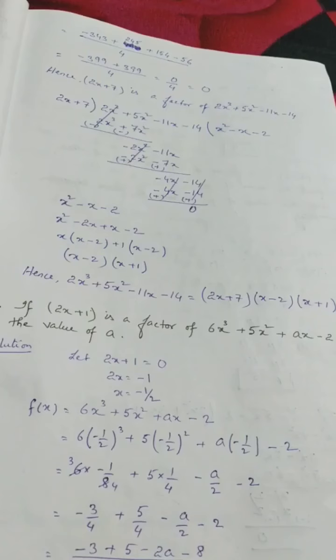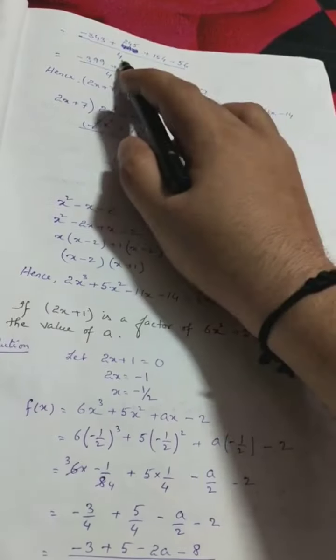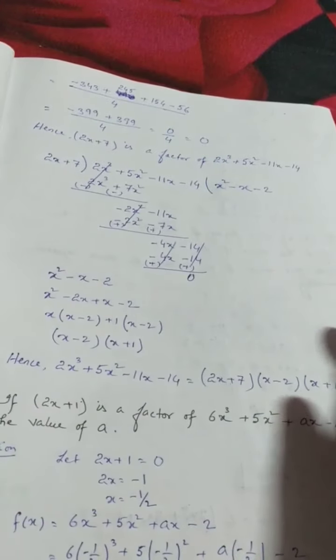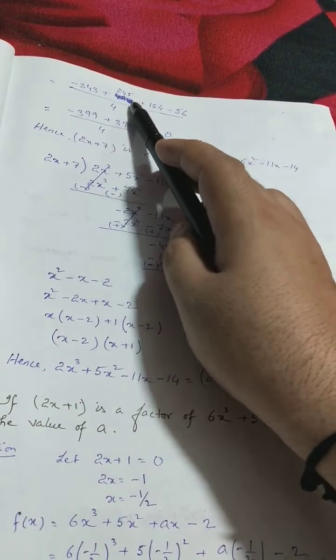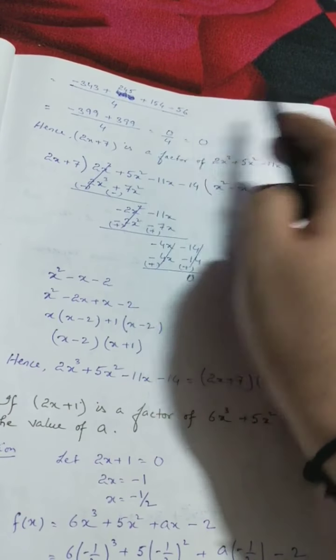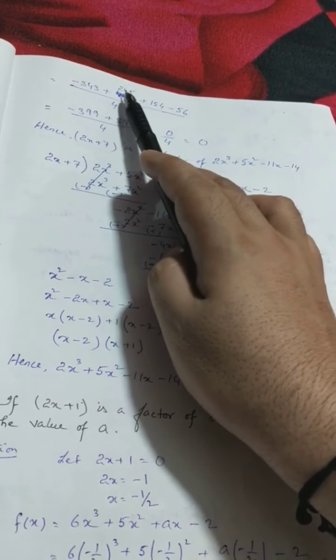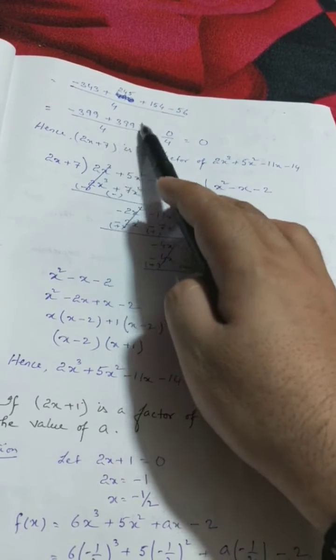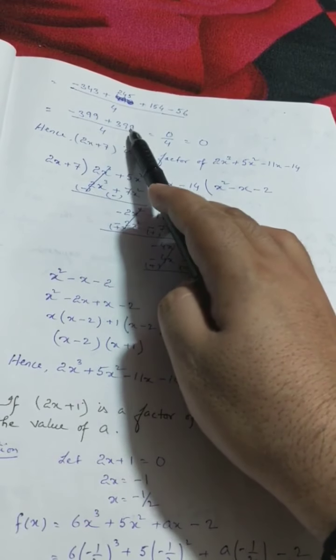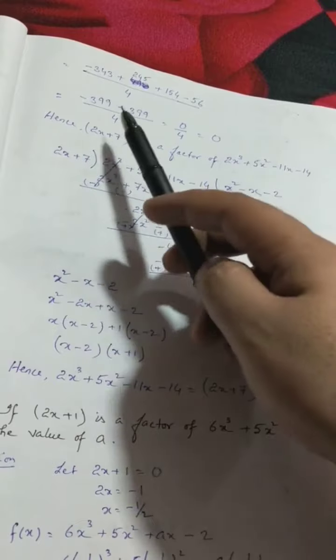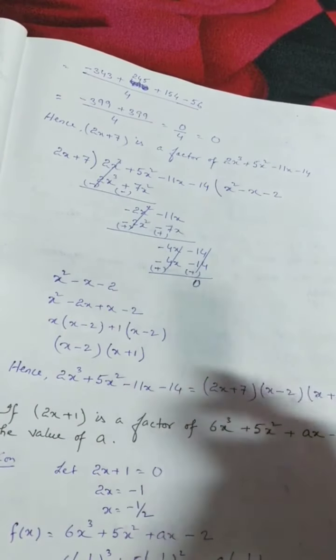So we have taken the LCM 4. So minus 343 plus 245 plus 154 minus 56. So minus 343 minus 56 is minus 399. Then plus 245 plus 154 is plus 399. So minus 399 plus 399, that is 0 divided by 4. So we got 0 as the remainder.